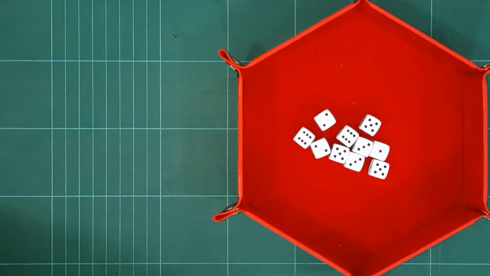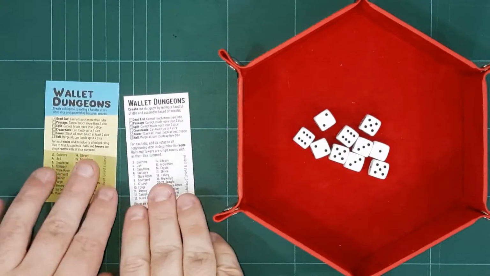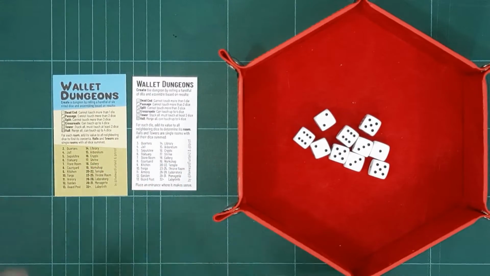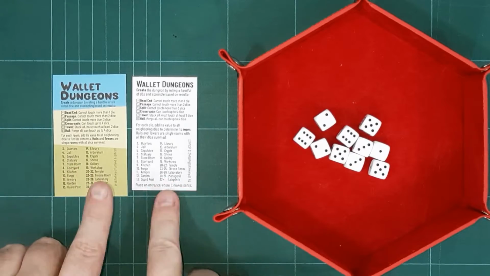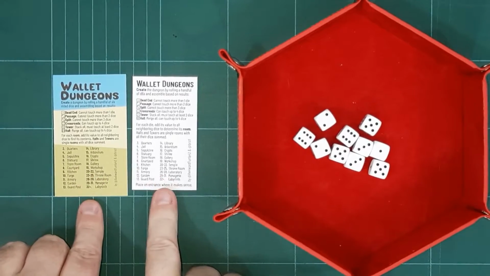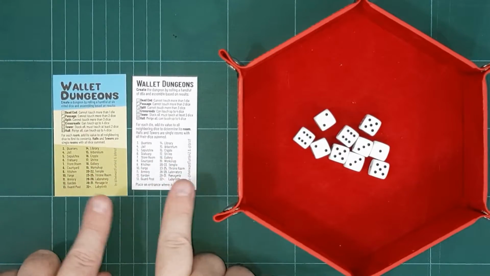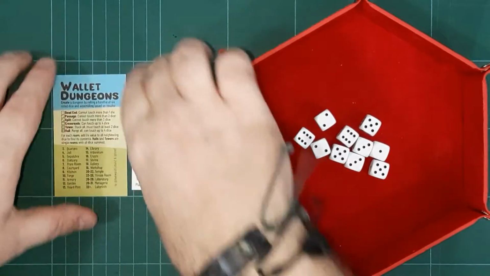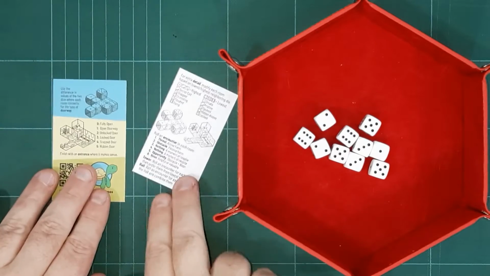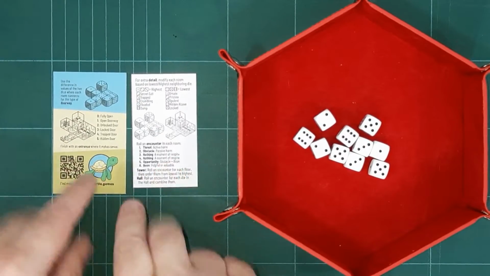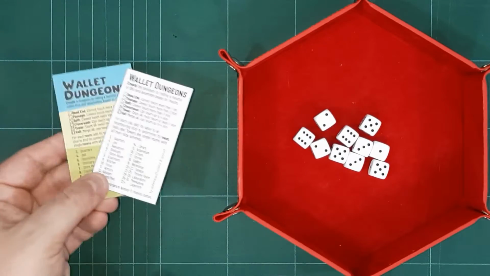Now, the real reason we're here is for these ones, the Wallet Dungeons. So again, it's a free download. When you download, you get 2 files for the 2 different cards. But like I say, the front page is exactly the same. There's absolutely no difference. But on the back, there is. Now, what I'm going to do is switch to the larger cards just so we can read. But this is 100% print.